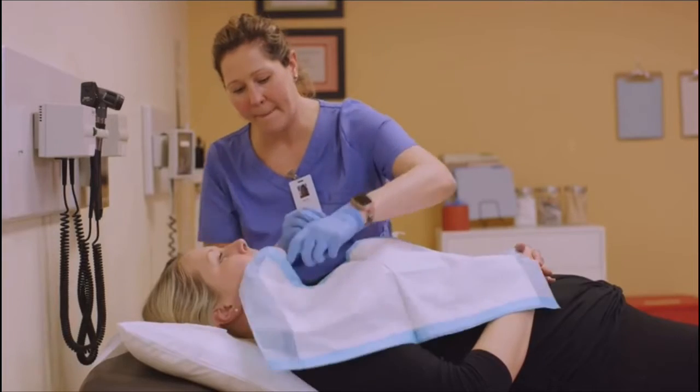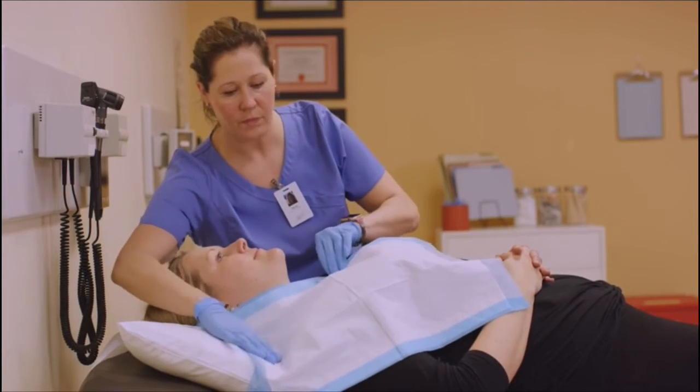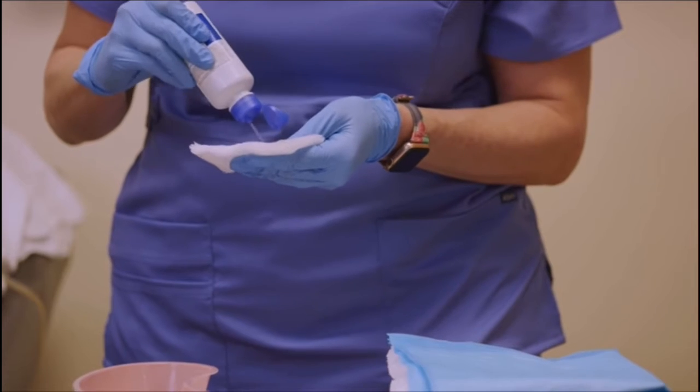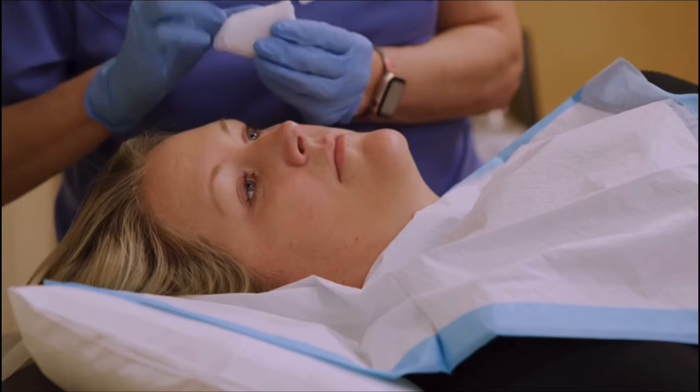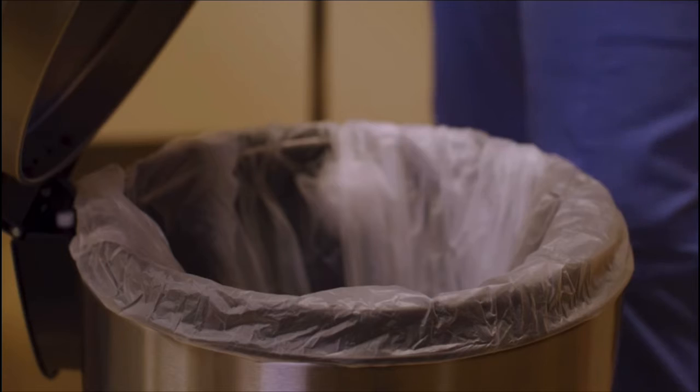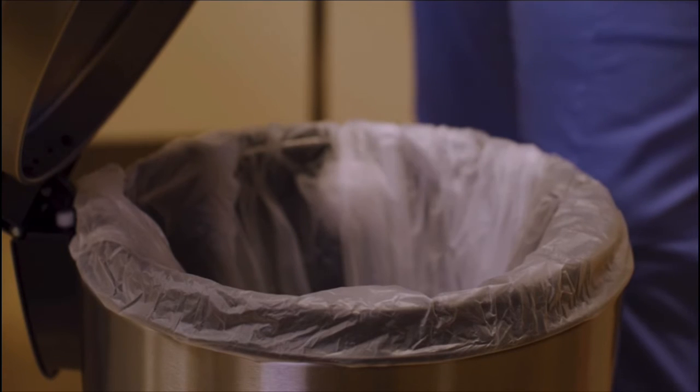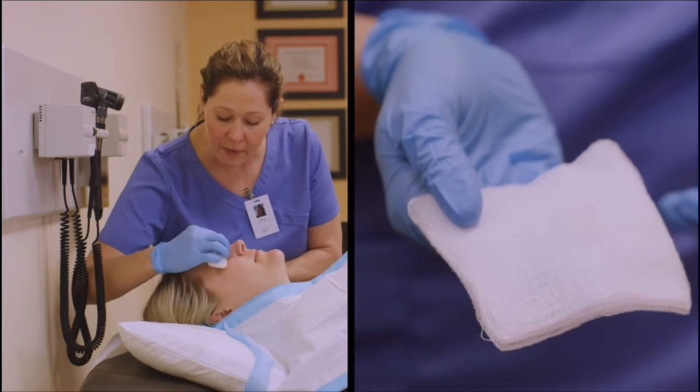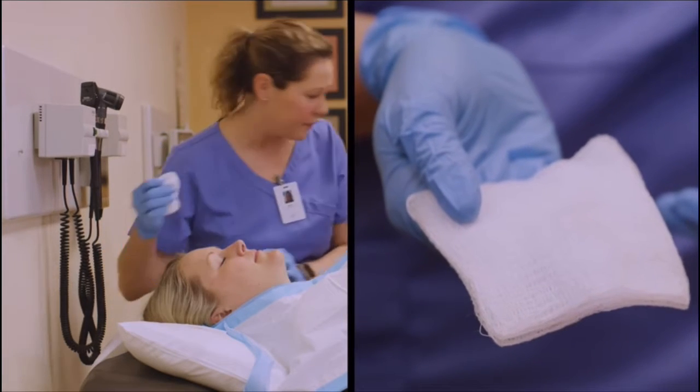Use a drape to cover the patient's shoulder on the side you're irrigating. Moisten a gauze pad with the irrigation solution. Wipe from the patient's inner canthus to the outer canthus, or from the nose outward. Discard the gauze after 1 use. Repeat the process with a new gauze pad until it's free of any dirt or debris.